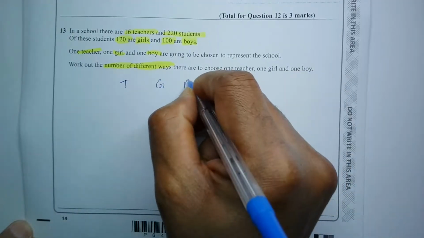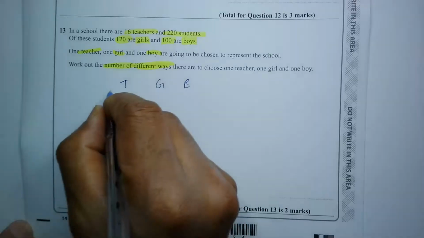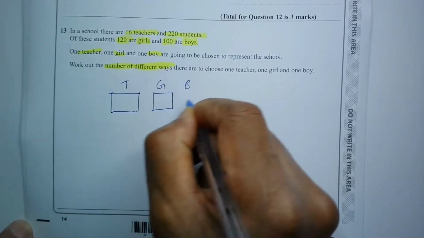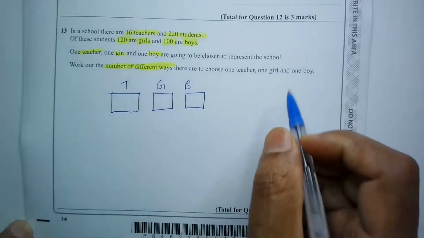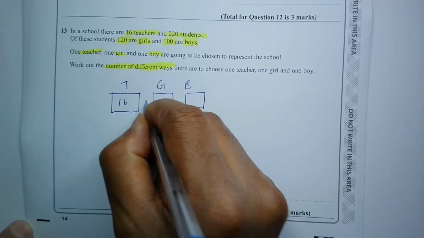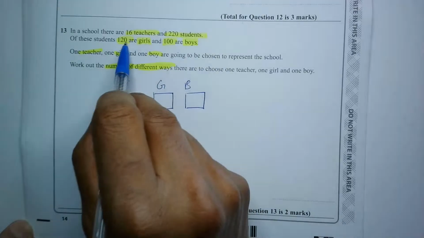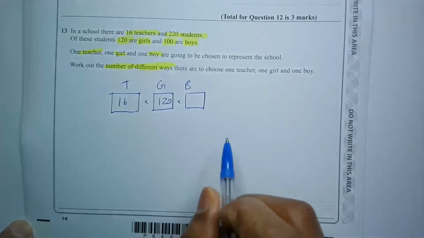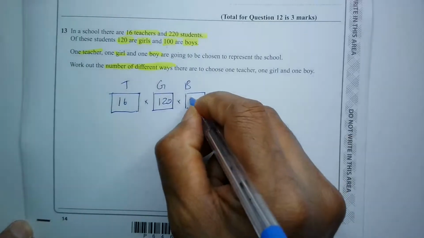Work out the total number of different ways there are to choose one teacher, one girl, and one boy. And so if we look at it, how many teachers do we have? How many girls do we have? How many boys do we have? We've got 16 teachers. How many girls do we have? 120 girls. And how many boys do we have? 100 boys.